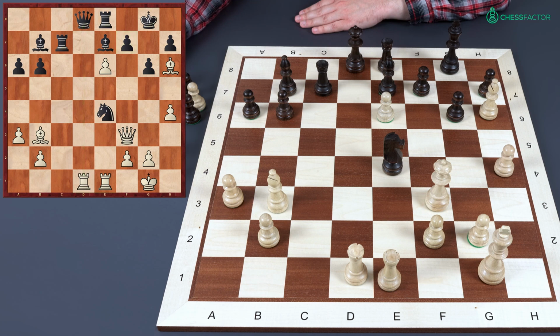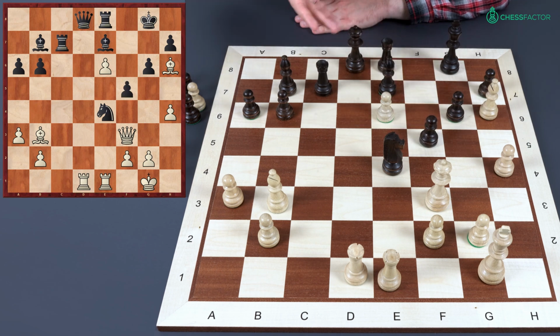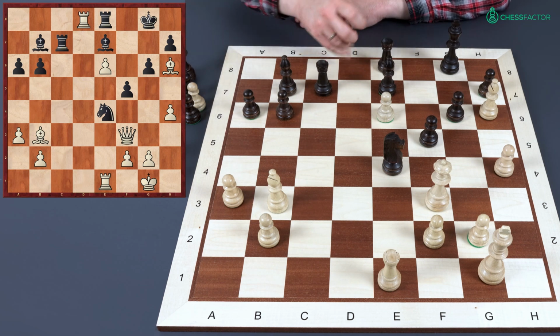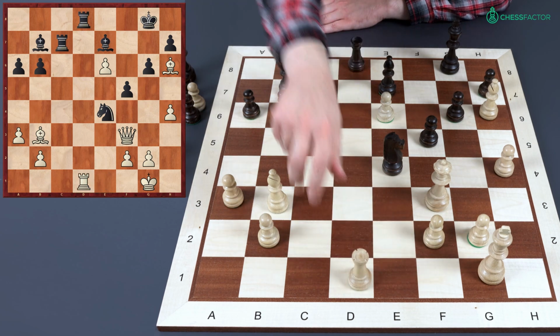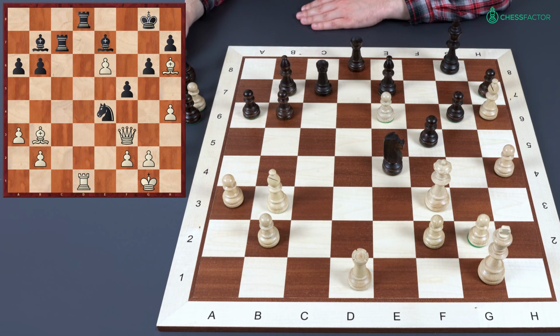And black is really in trouble. For example, in a game, black decided just to give up a queen, but it didn't last long because after simple rook takes d8 and rook takes d8 and rook to d1, it's clear that black's compensation is insufficient. So white won the game easily.